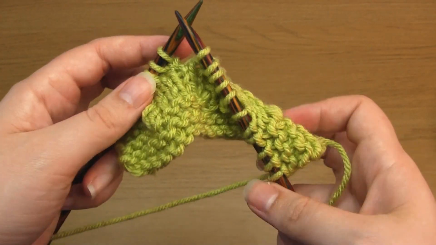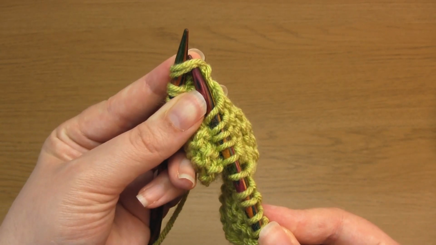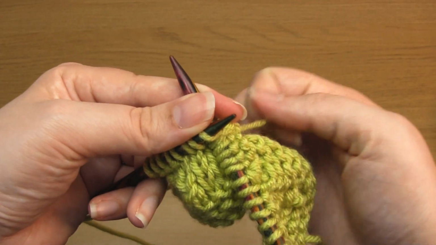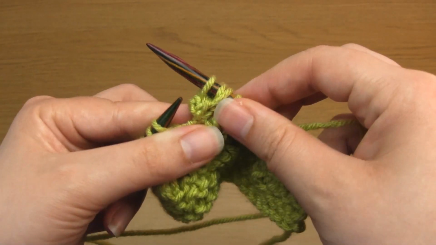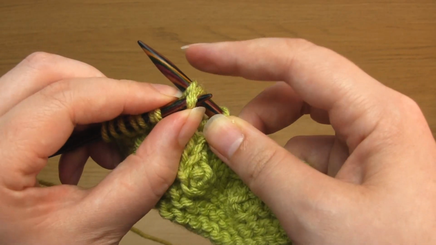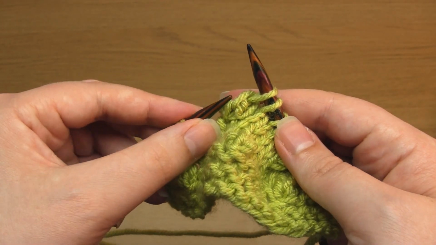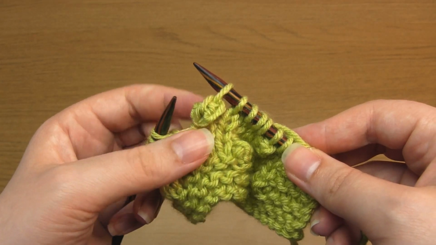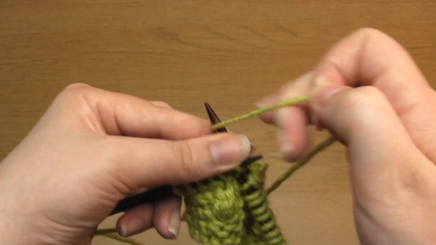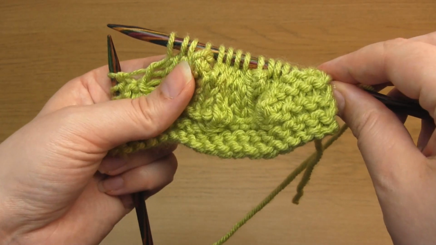Turn your work again and do an S2 KPO decrease. So slip 2 stitches knitwise together, then knit a stitch, and use your left hand needle to pick up the 2 slip stitches. Take them over the stitch that you just knit and drop them off the end of the needle. And that's another bobble completed. And now I'm just carrying on with the rest of the pattern. If the bobbles aren't perfectly formed, just push them out like so.